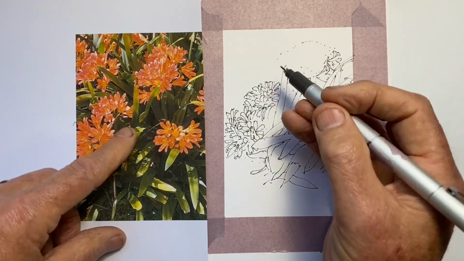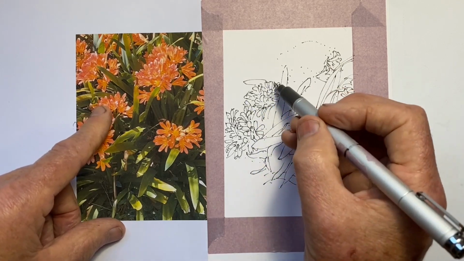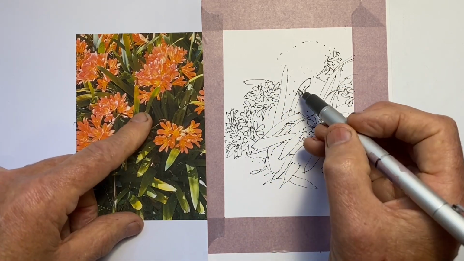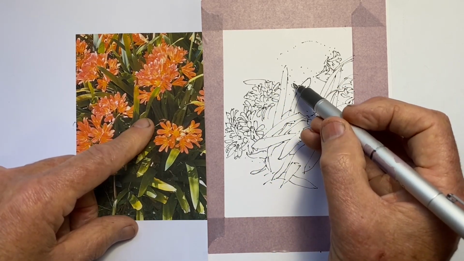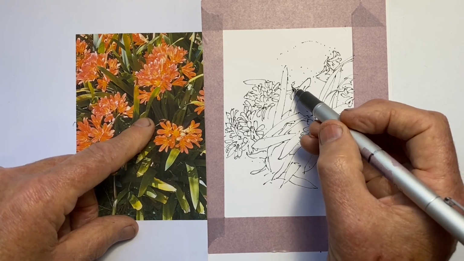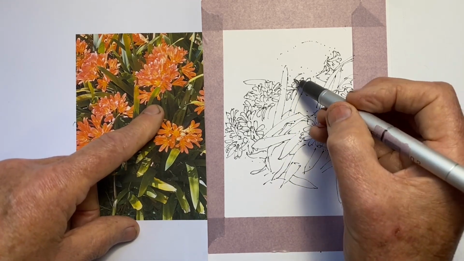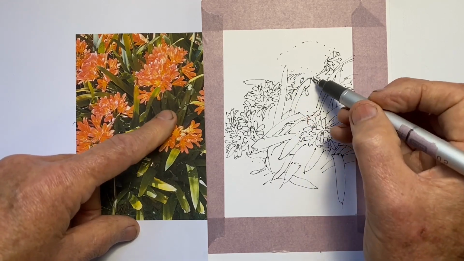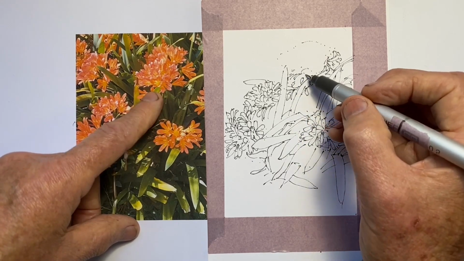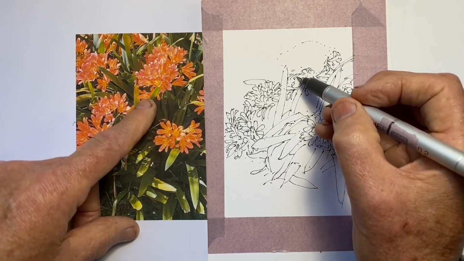This drawing in real time took me just under 45 minutes to do, which was a bit longer than the drawings I usually do for YouTube videos, but it's still, I think, a very reasonable time for even a small drawing. Now, I'm also trying to capture the effect of the leaves.